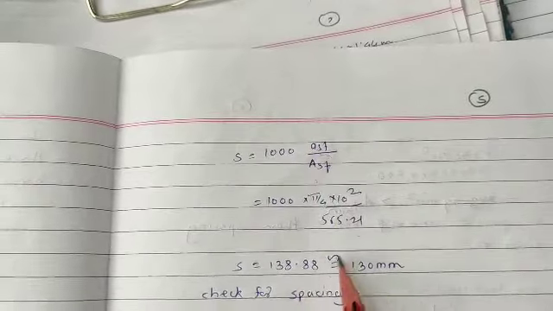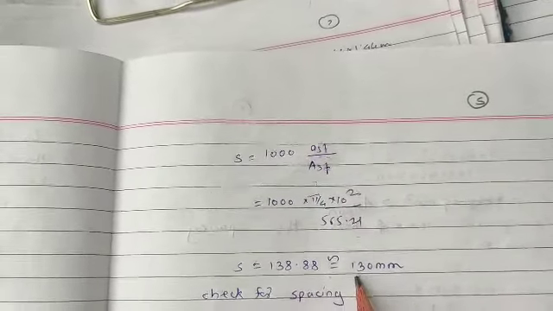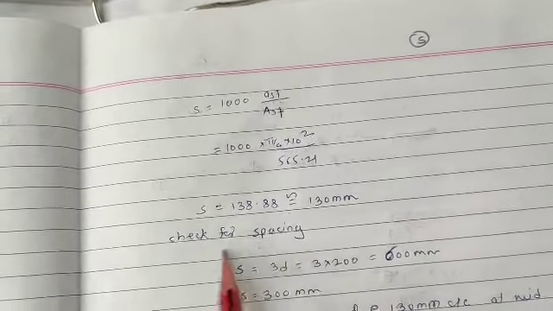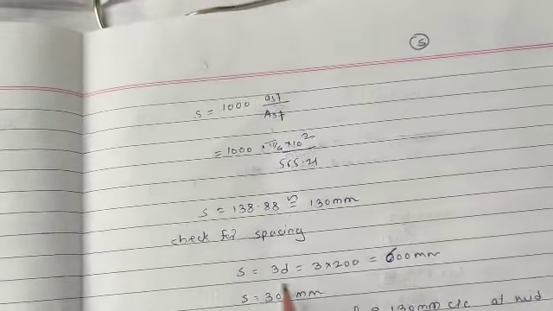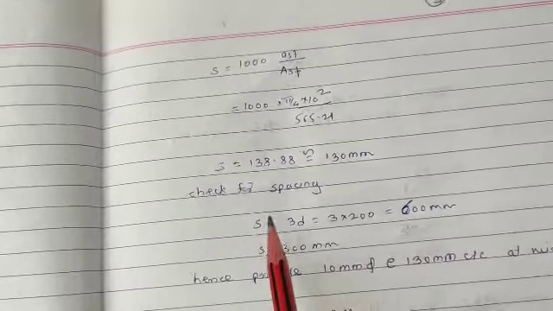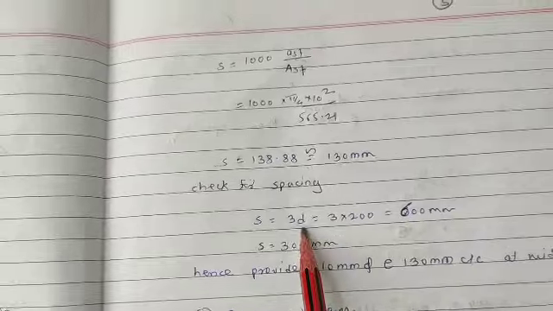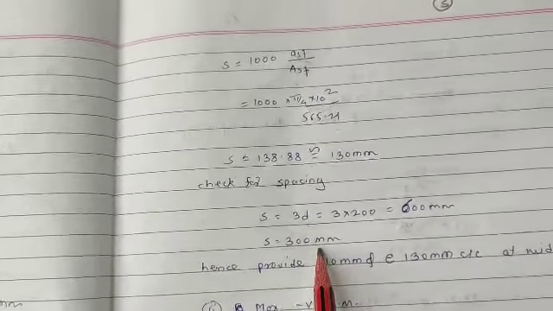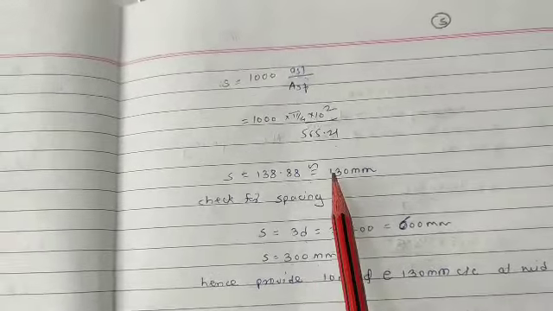So we have to go for the lesser one. What we are adopting? We are adopting spacing as 130 mm. Then you also have to check for the spacing. The IS says that the spacing should not be greater than 3 times effective depth, that is 600, and also S equal to 300. So you have to provide the lesser of these 3 values.